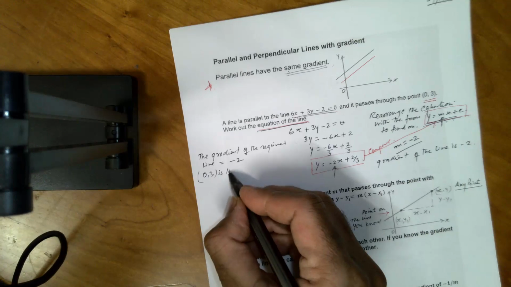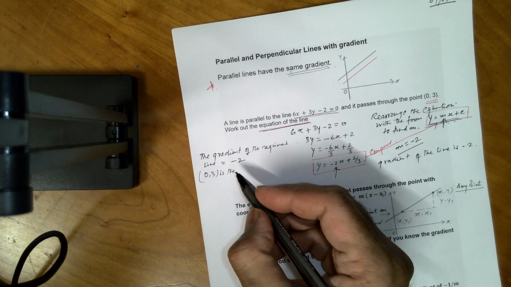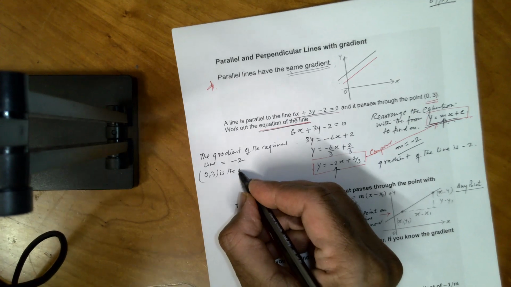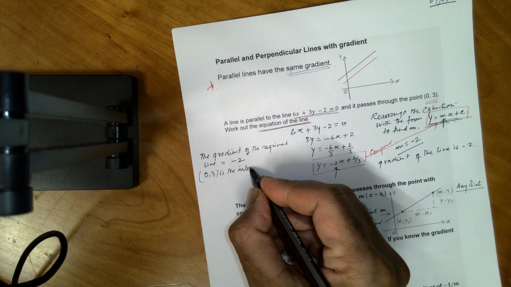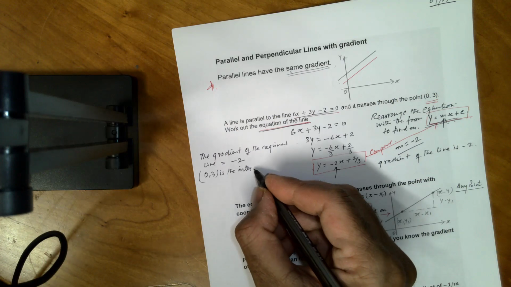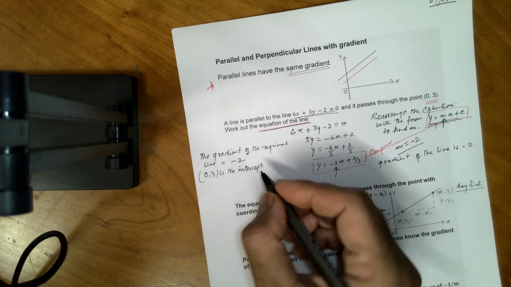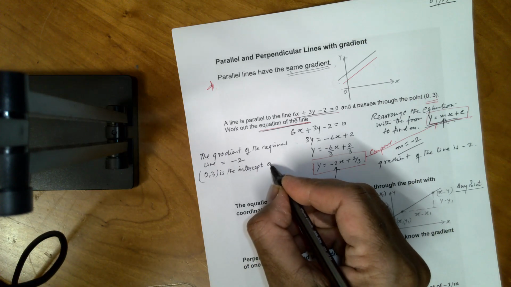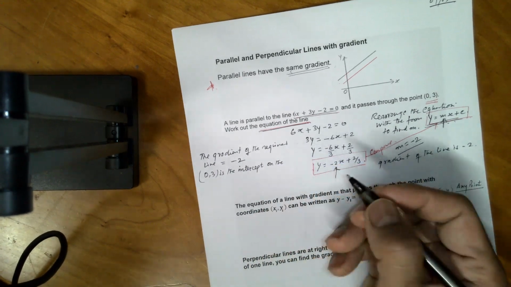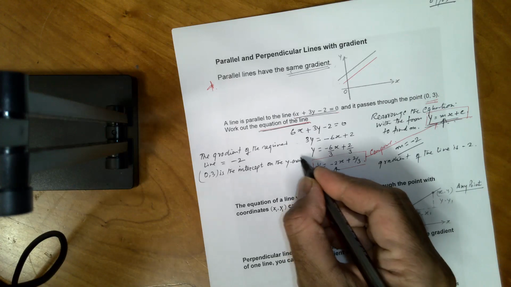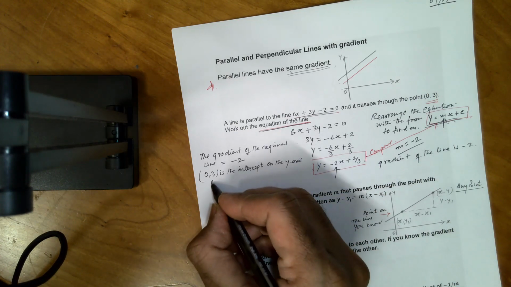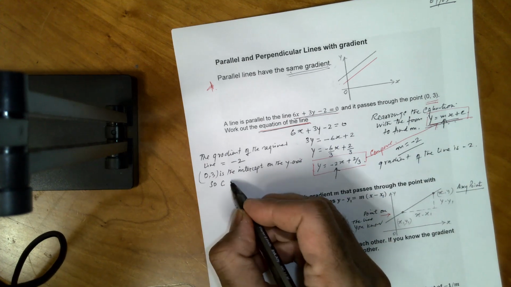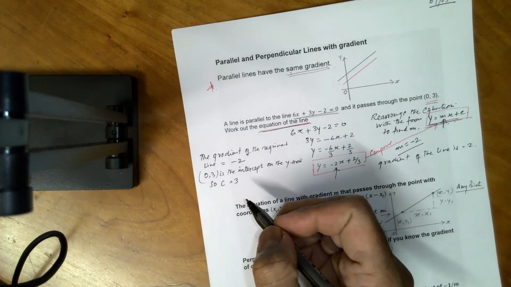what is that? The intercept on the y-axis. Okay, so this is what I have discussed previously. I have explained everything in my last video. So this coordinate, this point, is the intercept on the y-axis. So from this line, what you see, C would be 3.